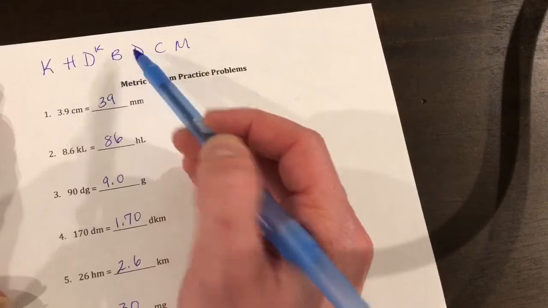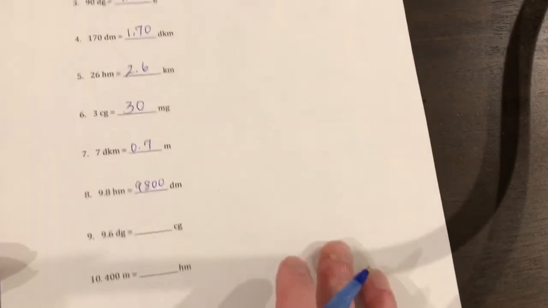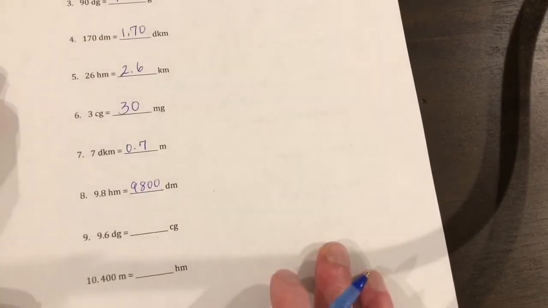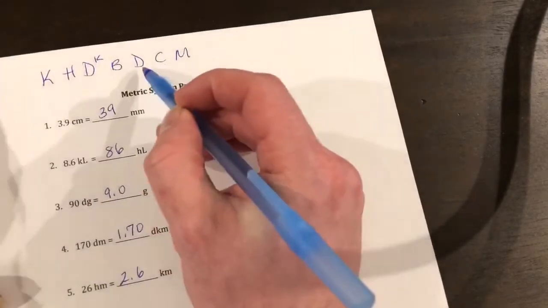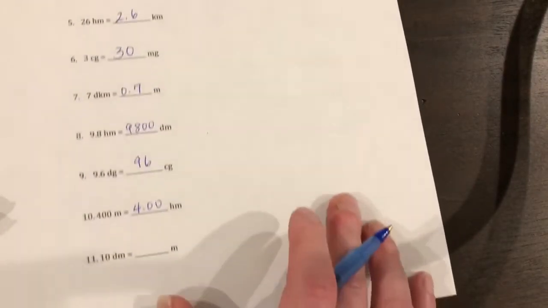Hectometers to decimeters. 1, 2, 3. So I'll move my decimal place 3. 9.6 decigrams to centigrams. So deci to centi is one place to the right, so it should be 96. 400 meters to hectometers. So I'm at my base unit and I'm going to go two places to the left. So it's 4.00.